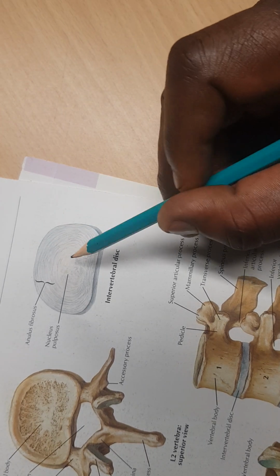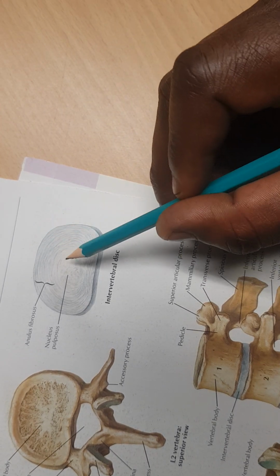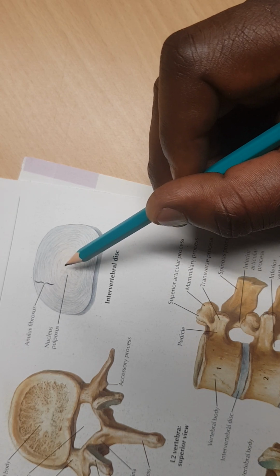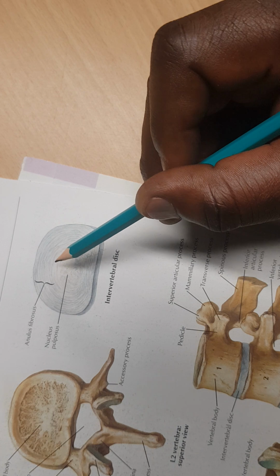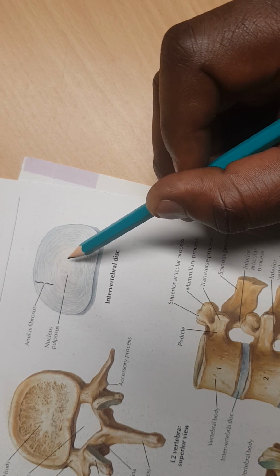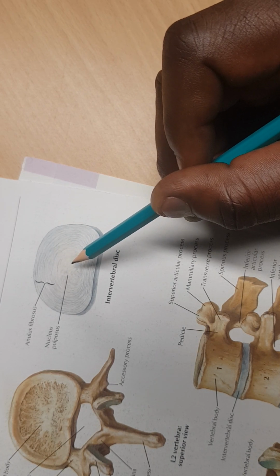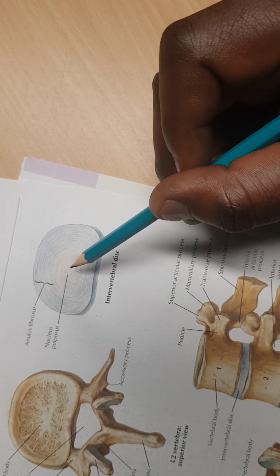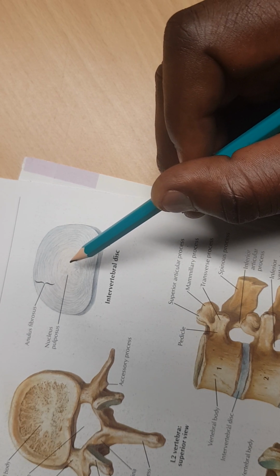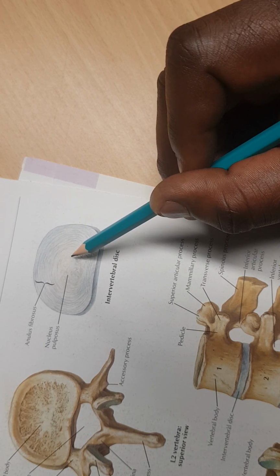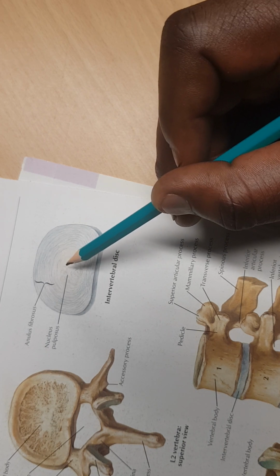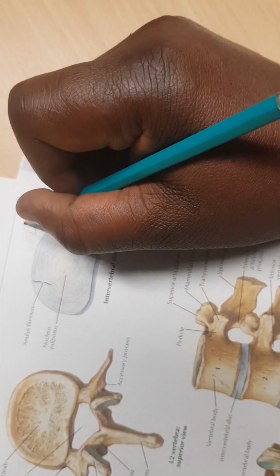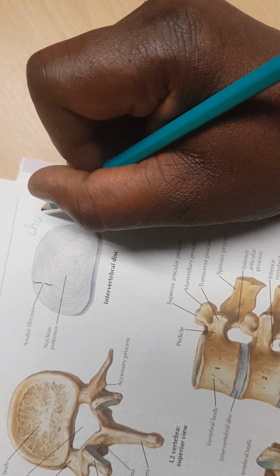Okay, let's further analyze this nucleus pulposus. Embryologically speaking, the nucleus pulposus comes from the remnants of a structure called the notochord. It is known as the only thing in the body that is normally derived from the notochord.